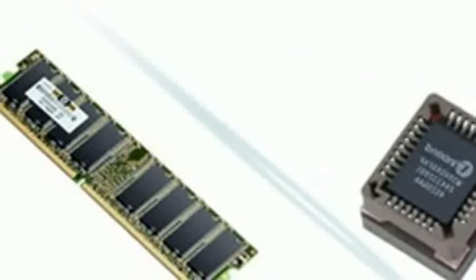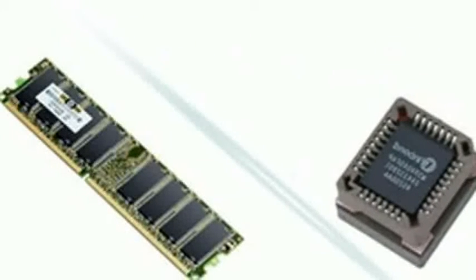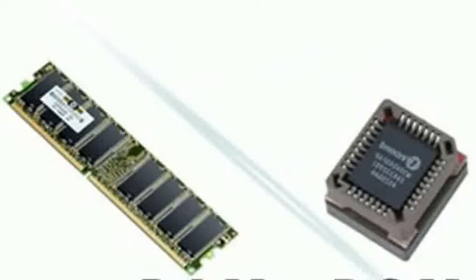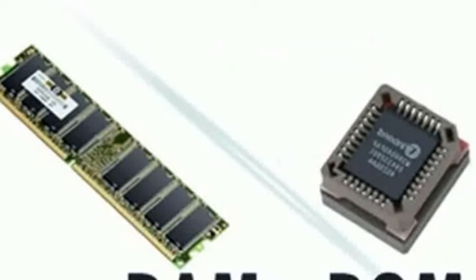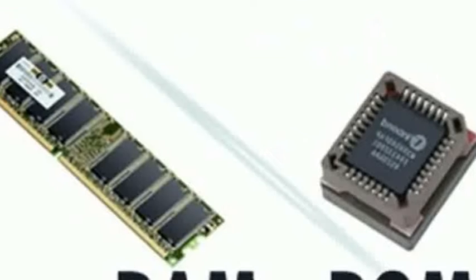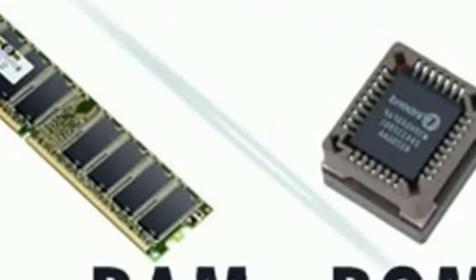Data is placed in the ROM at the time of manufacture and cannot be changed thereafter. Each time we boot or start the computer, the ROM memory is used.